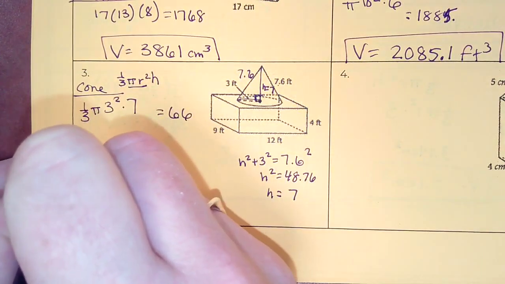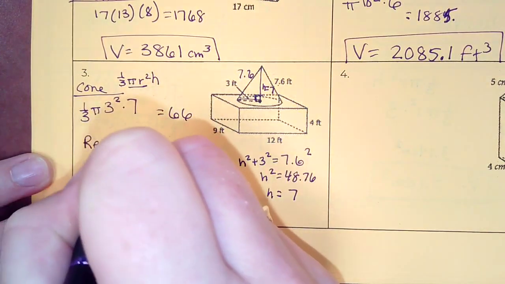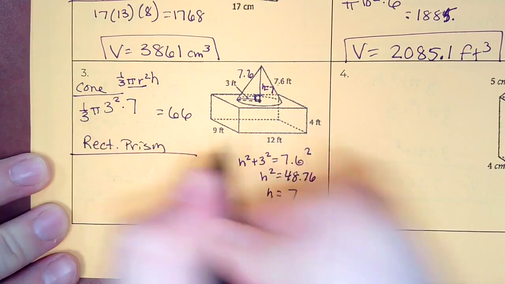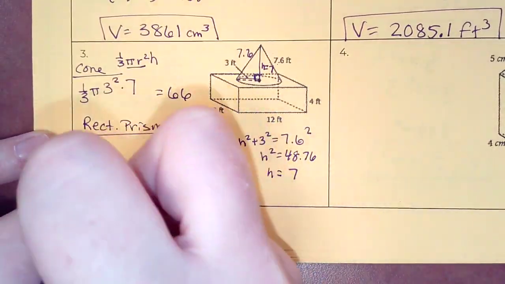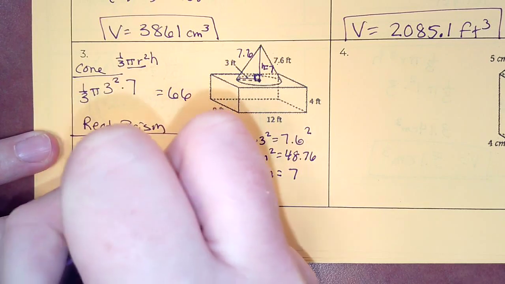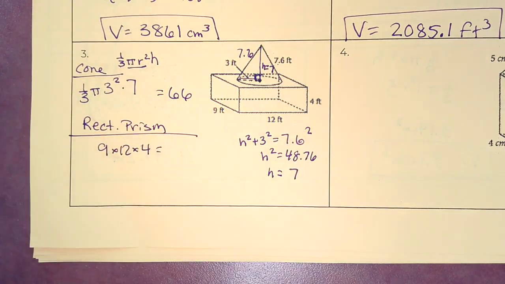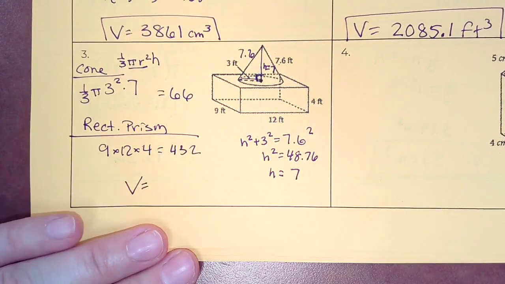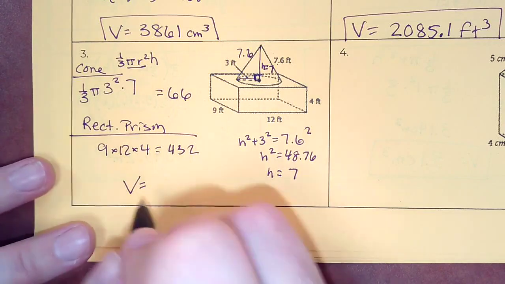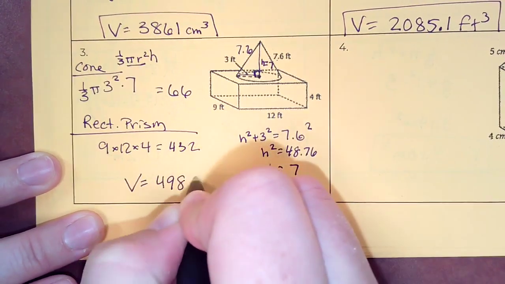And for the rectangular prism, length times width times height. So 9 times 12 times 4. 432. The entire volume, add 66 to that, 498 feet cubed.